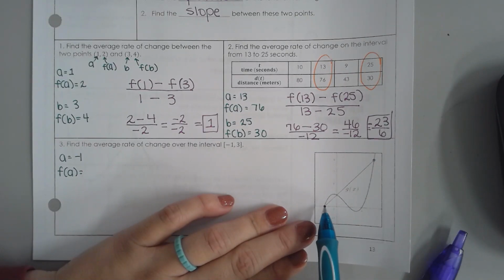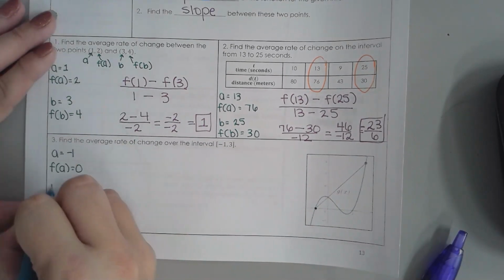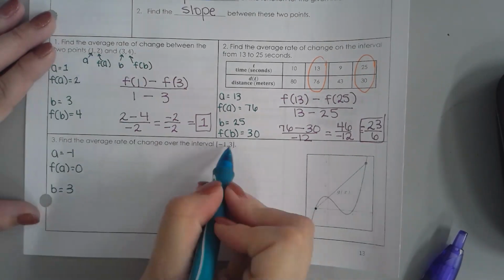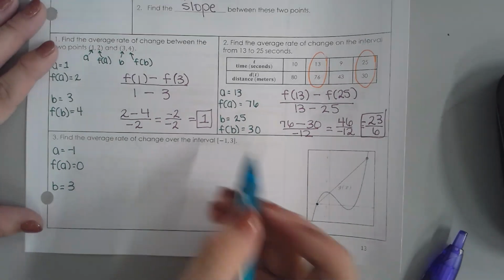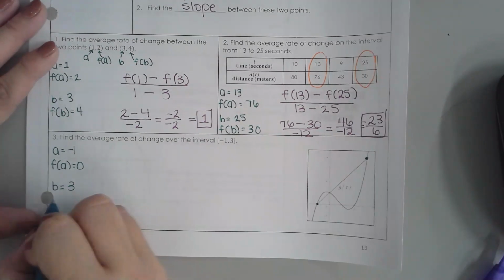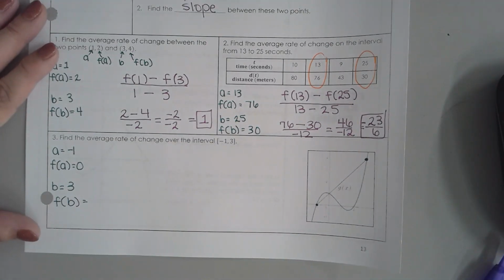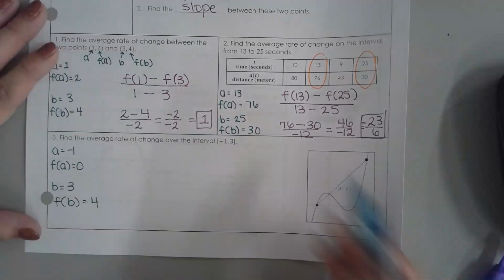When X is -1, what's Y? 0. B, that's my second X value. I mean, it's marked. They've got the lines drawn in. What's the Y value when X is 3? It looks, yeah, it's kind of hard to see, but 4.